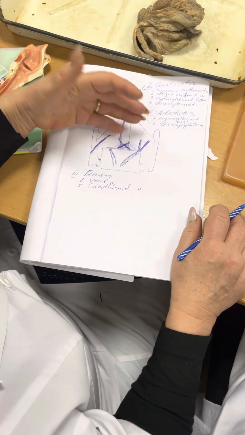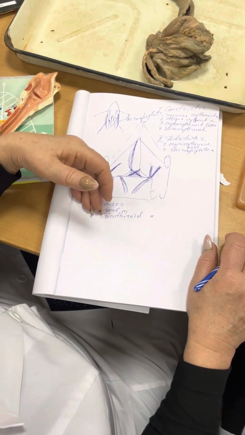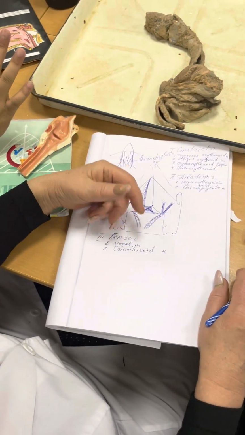Dilator group includes two muscles. Tensor group includes two muscles. Constrictor includes four muscles.